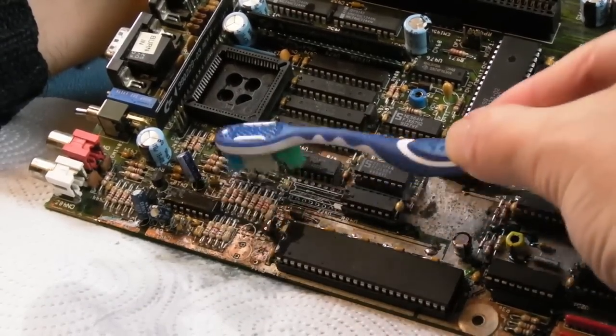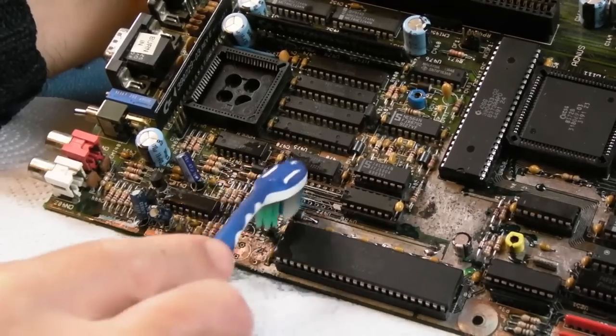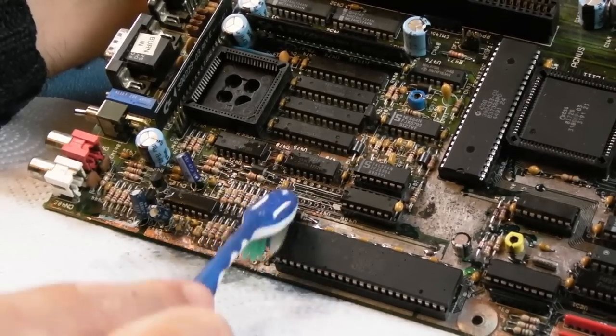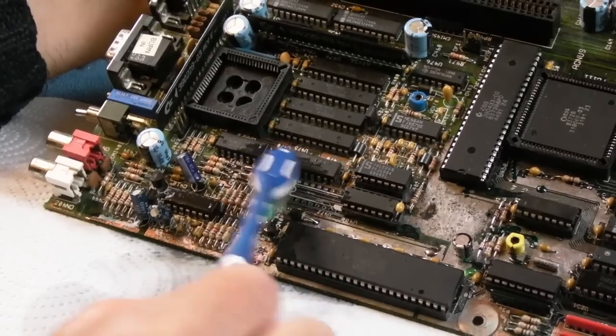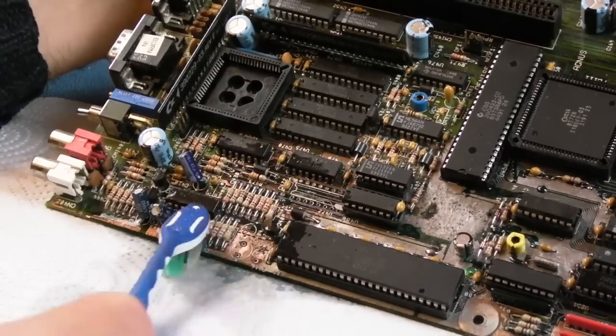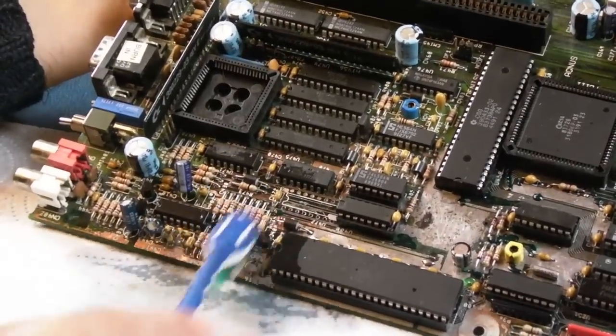Yeah, you can see it's not too bad. It's just a nice gold sort of colour here. It's just the paint's worn off more than anything. The vias around here are not bad. There's just like 2 vias that need fixing. So clean in with a bit of vinegar and then clean and rinse with IPA.